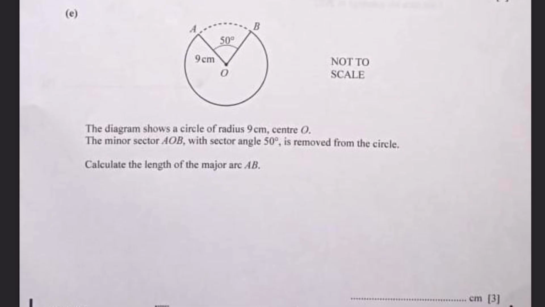Let's go to part E. The diagram shows a circle of radius 9 centimeters. The minor sector AOB with sector angle 50 degrees is removed from the circle. Calculate the length of the major arc AB. So if this angle is 50 degrees, then what is the reflex angle? That'll be 360 minus 50, which is 310 degrees, right?